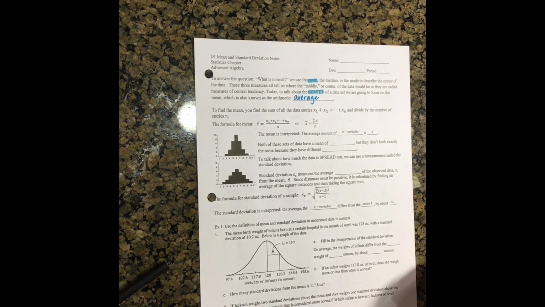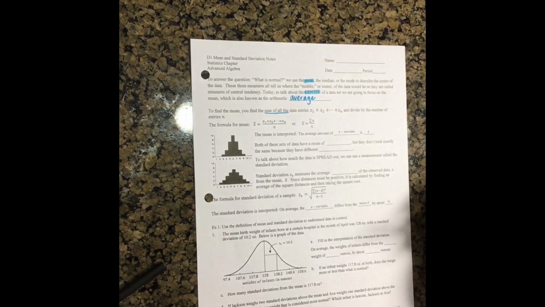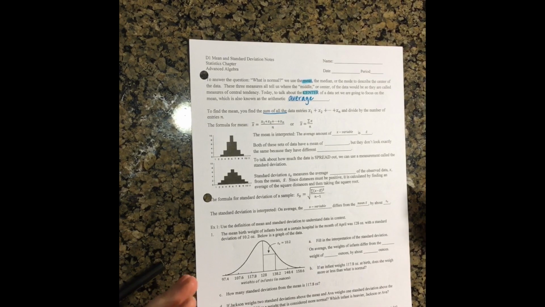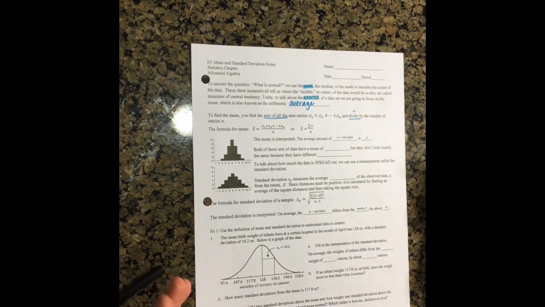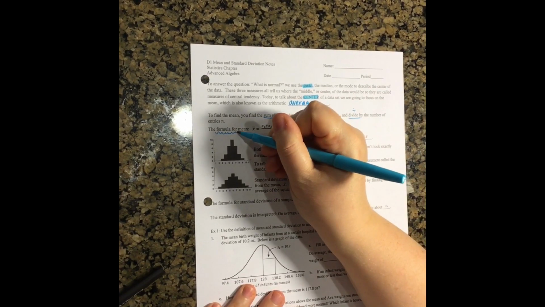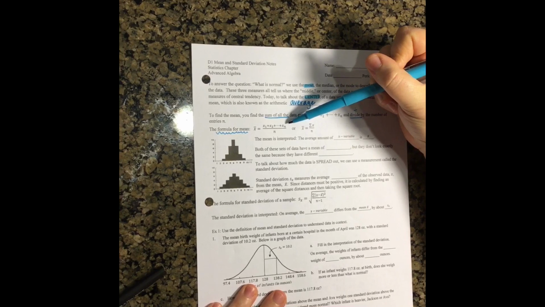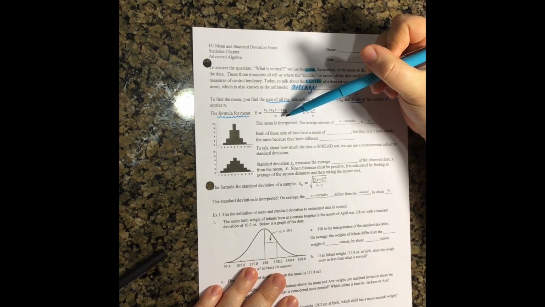And most of you have calculated averages before. We know that we're supposed to add them all together. So all the numbers in our list, we're going to add together, and then we divide by however many numbers there are. So our formula for mean, if you understand that we're just adding up all of the numbers that we have collected and then dividing by how many numbers there are, that's fine.